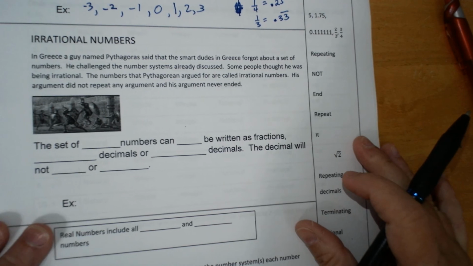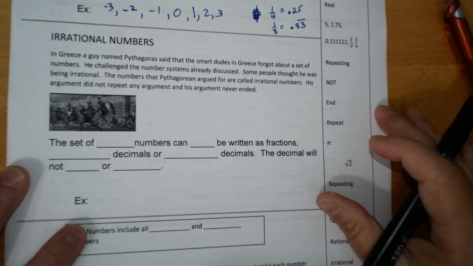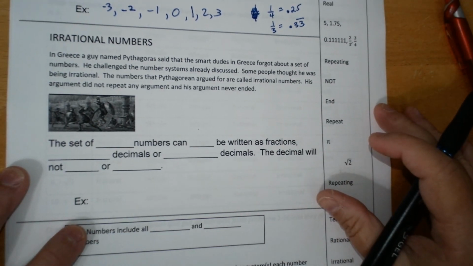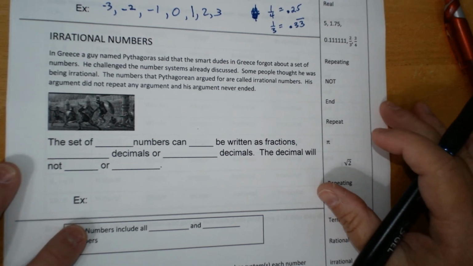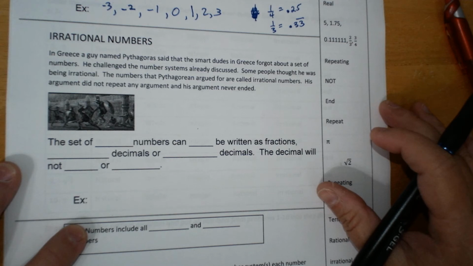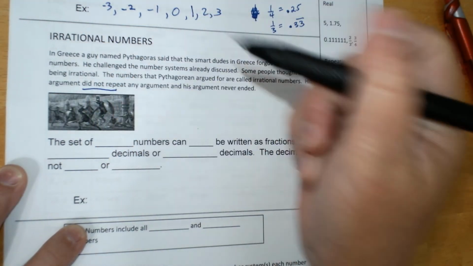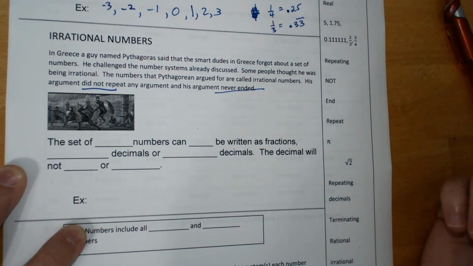Irrational numbers. This is kind of a history lesson, but in Greece, a guy named Pythagoras said that the smart dudes in Greece forgot about a set of numbers. He kind of challenged the know-it-alls. He challenged the number system already discussed. Some people thought he was being irrational. The numbers that Pythagoras argued for are called irrational numbers. His argument did not repeat, and his argument never ended.